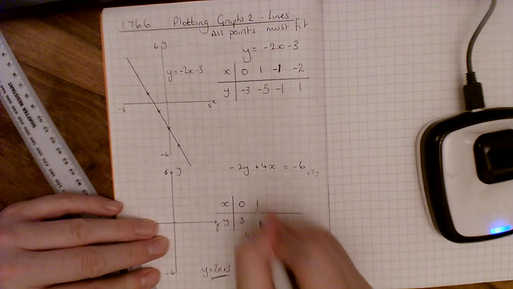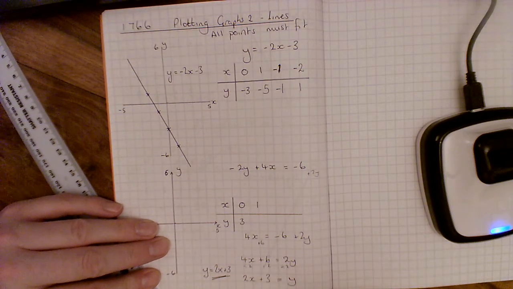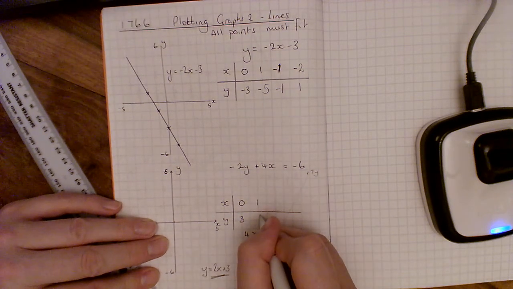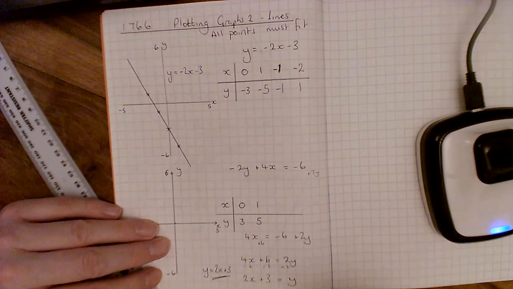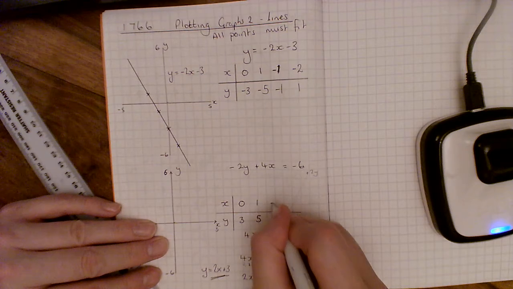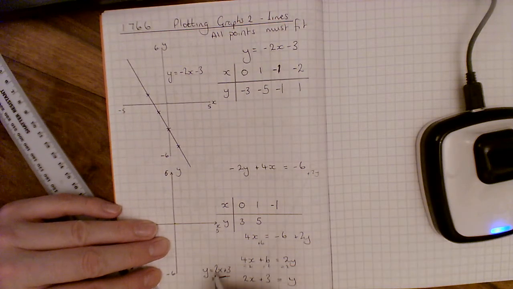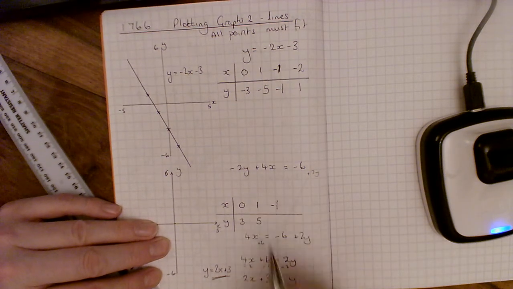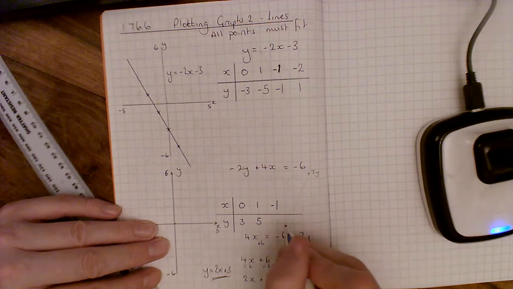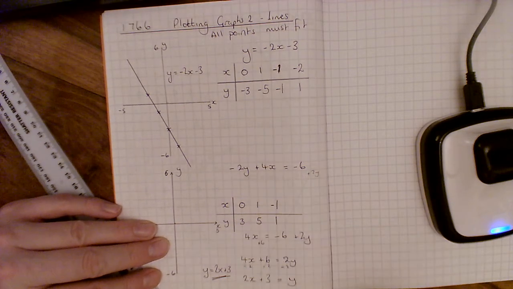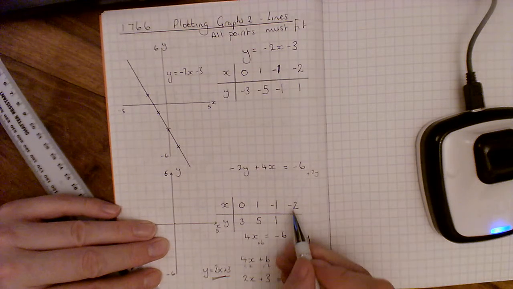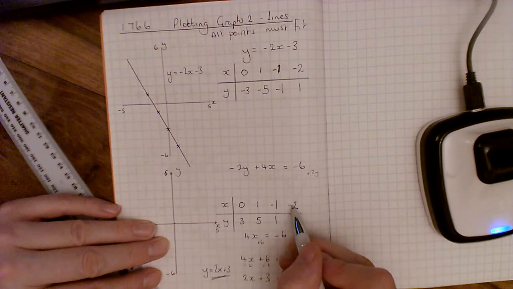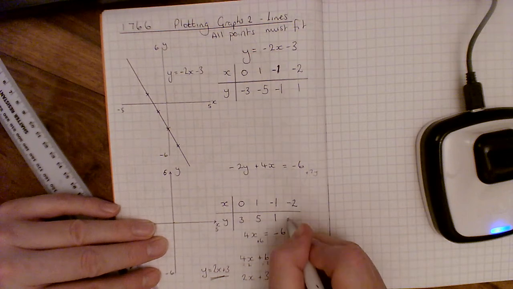When x is 1, I'm going to have 2 1s, 2 plus 3 is 5, so that's okay. If x was 2, I would have 2 2s are 4 plus 3 is 7. That's not okay because it doesn't fit on. So I'm going to go down to negatives again. Minus 1: 2 times 1 is 2, but minus 2, and then add 3. Minus 2, add 3 is 1. And the last one I'll have is minus 2. 2 times 2 is 4, I've got minus 4, and then add 3 is minus 1.